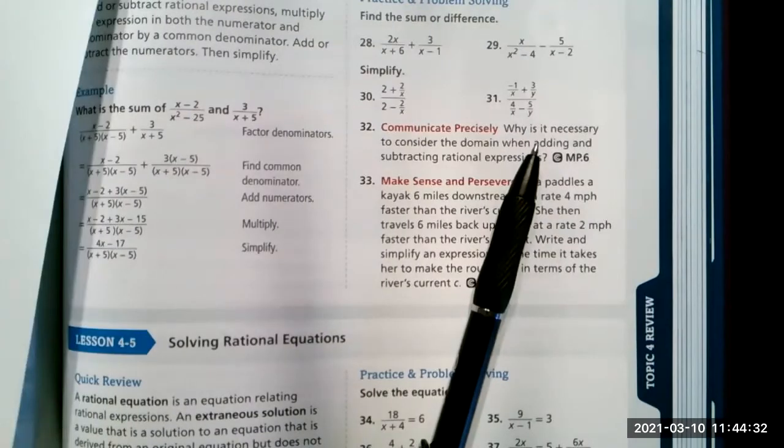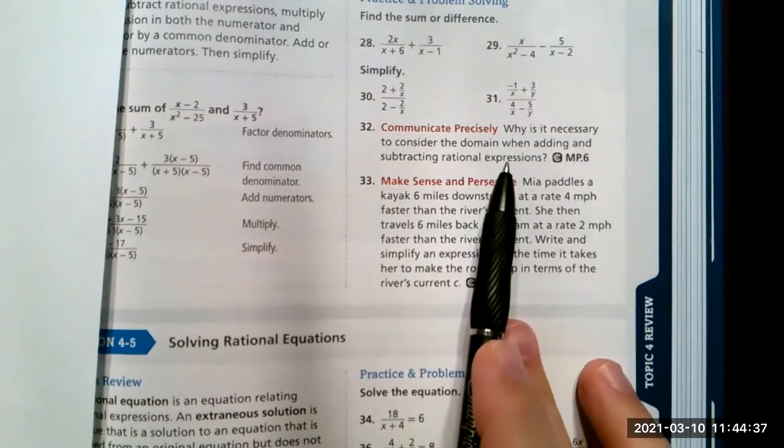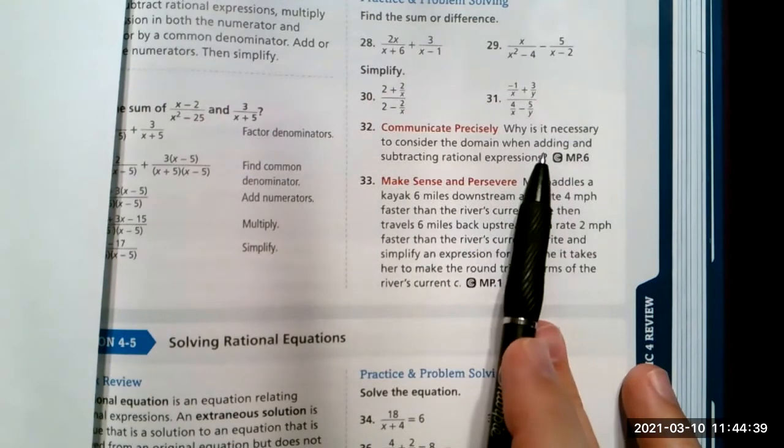I'm back. Sorry, doorbell rang again. Somebody at the door. And I forgot what I was saying. I think we're on question 32. Why is it necessary to consider domains?